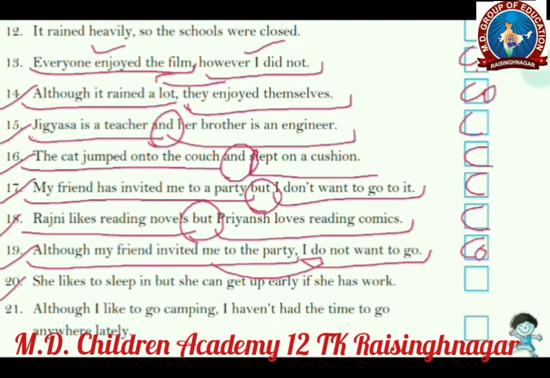20th one, she likes to sleep in. This is independent, but she can get up early if she has work. It's again independent and joined with the coordinating conjunction but. FANBOYS, B stands for but. So it's a compound sentence.